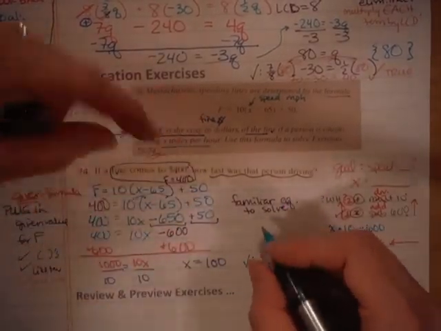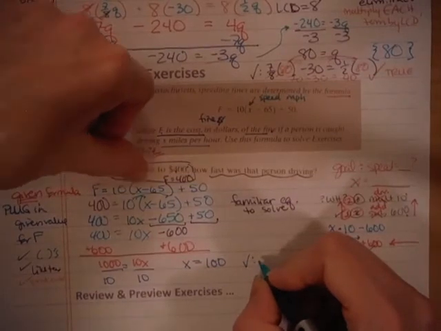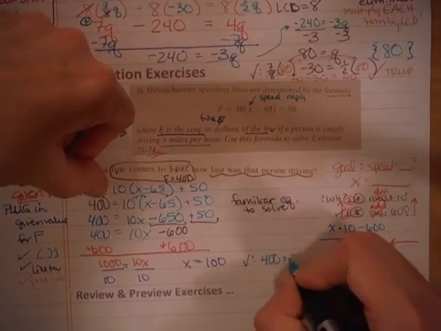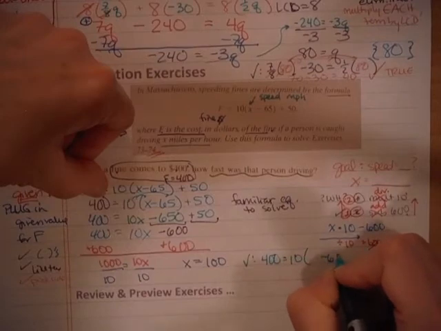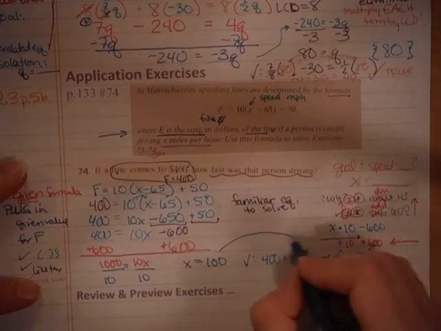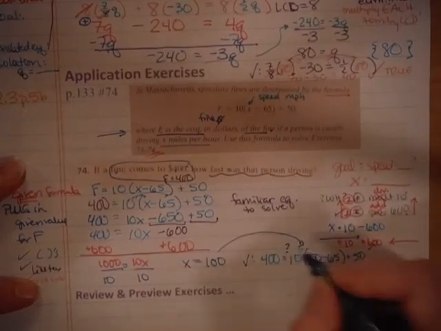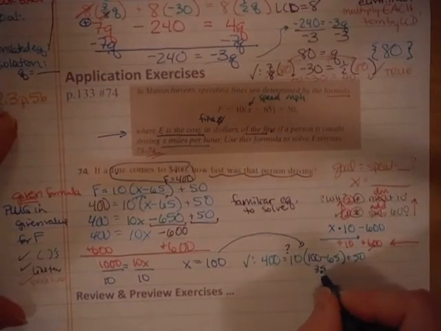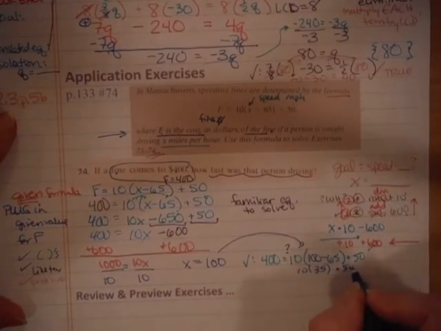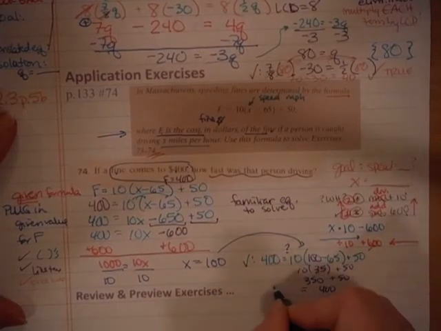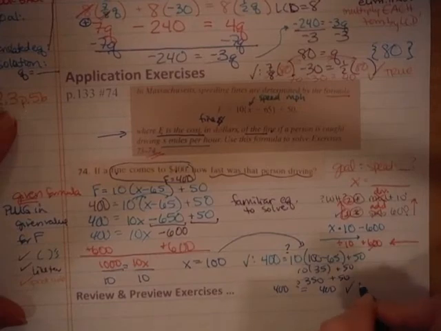So back in our original, which was f equals 10 times x minus 65 plus 50, but we were solving it using 400 for f, so let's go back to that. 400 equals 10 times x minus 65 plus 50. I'm going to take that 100, put it in for x, and see if that equals. So 100 minus 65 is 35. 10 times 35 is going to be 350, and 350 plus 50 is 400. So it does equal. It is a true statement.